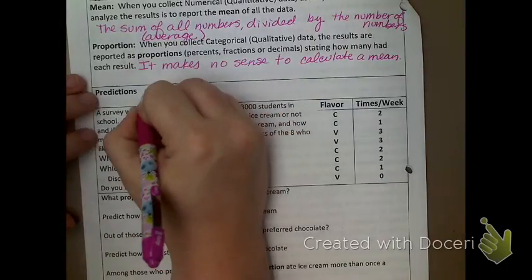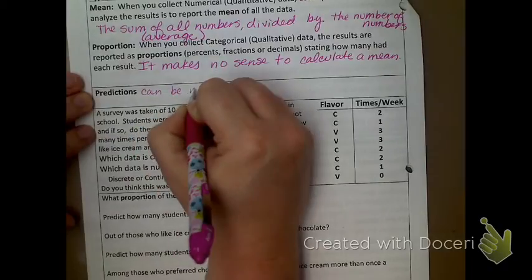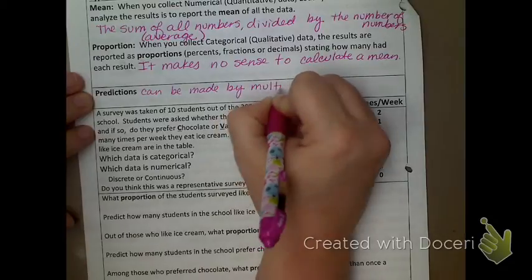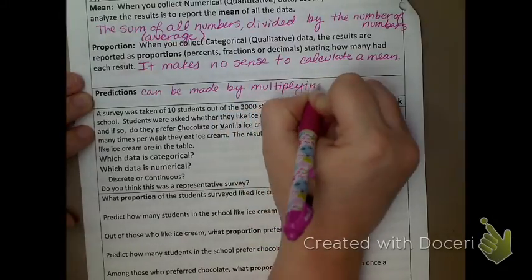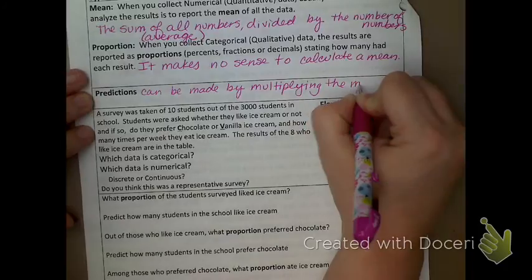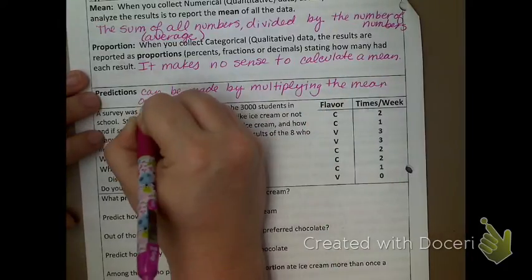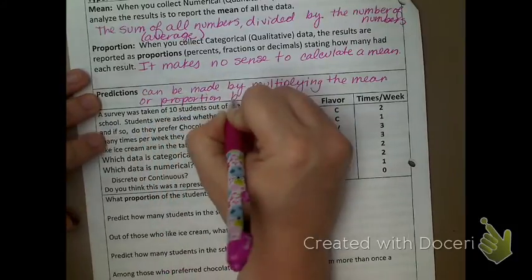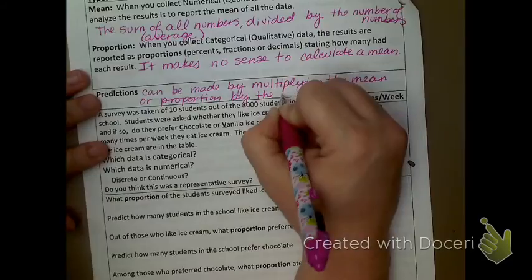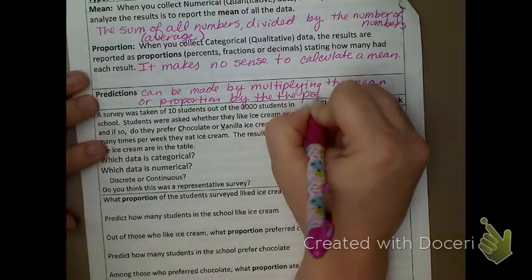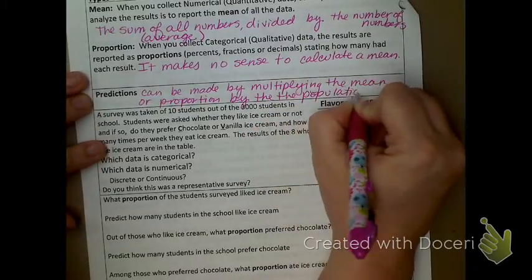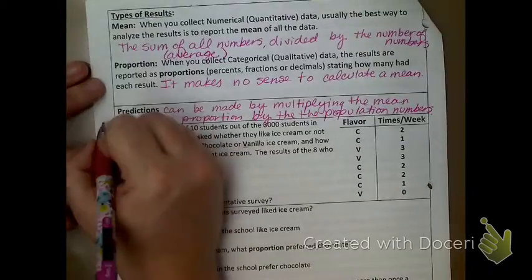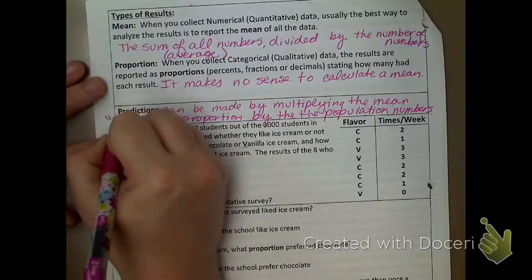Predictions can be made by multiplying the mean or the proportion by the population numbers. And predictions also are often referred to as expected values.